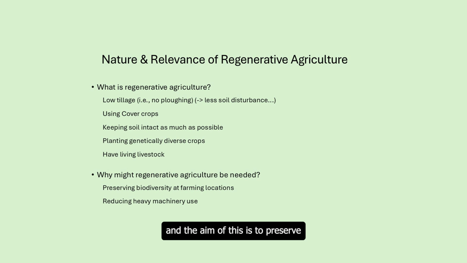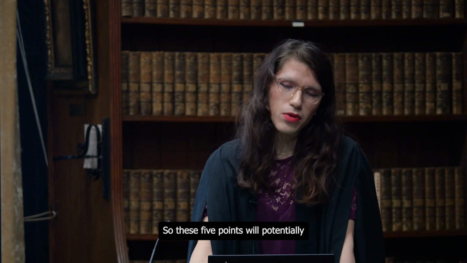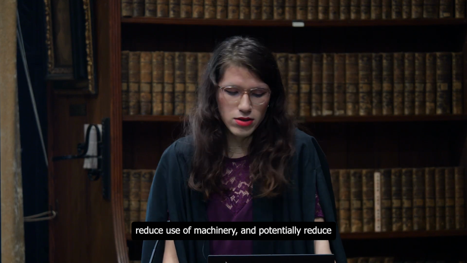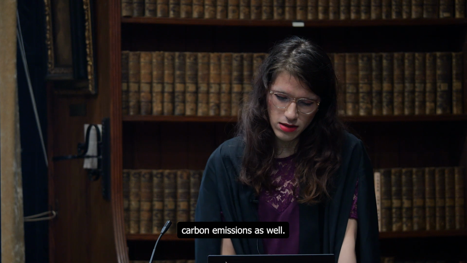And the aim of this is to preserve networks of fungal mycelia that might be linking plant roots, as well as the plant roots themselves, from damage. And we also want to aim to plant genetically diverse crops. That's advantageous from a disease-resistant perspective because monocultures are particularly susceptible to epidemics tearing through them. And we would also like to have livestock on arable land. Not only is that a better use of space, but there's some potential for fertilizer use and bringing down costs of agriculture. So these 5 points will potentially be a way to increase biodiversity at farming locations, reduce use of machinery, and potentially reduce carbon emissions as well.